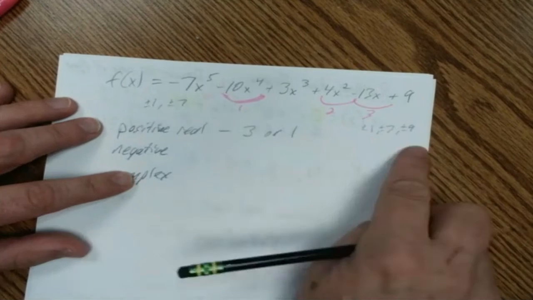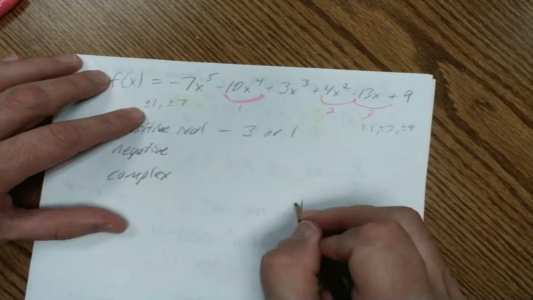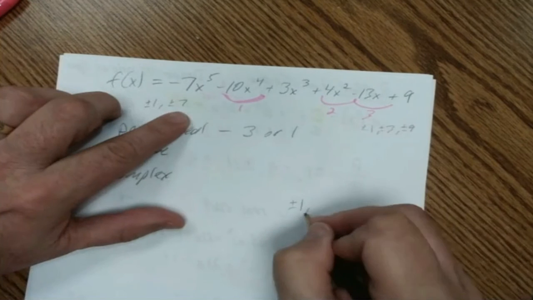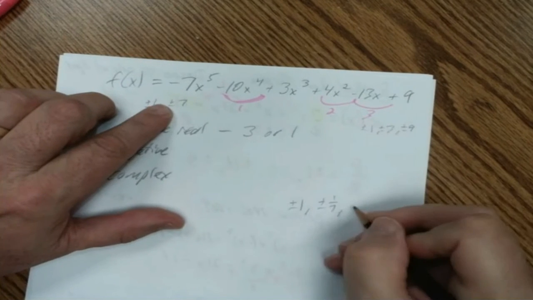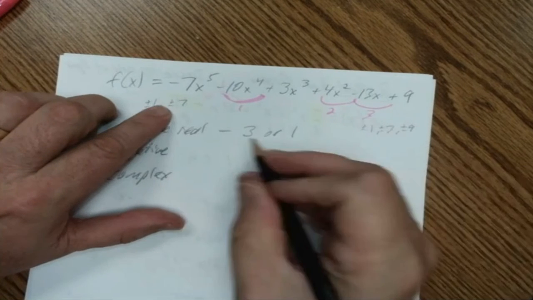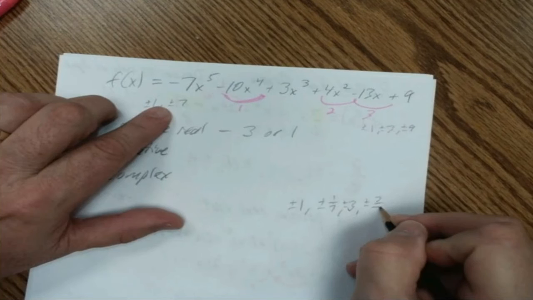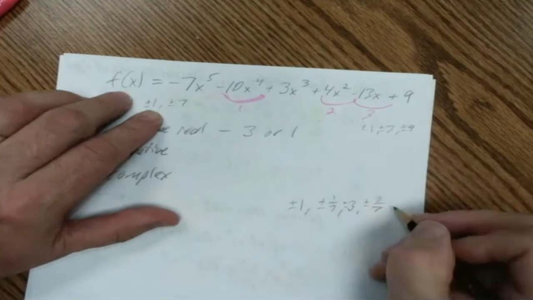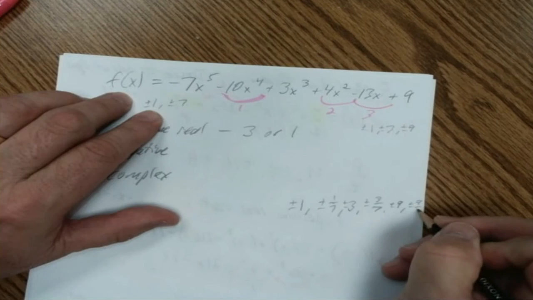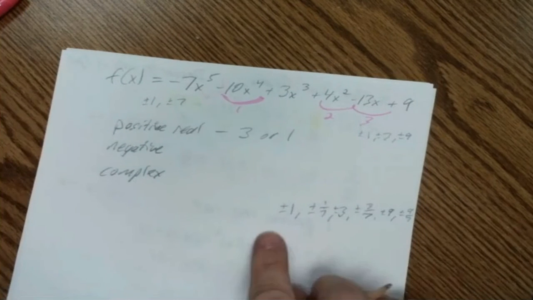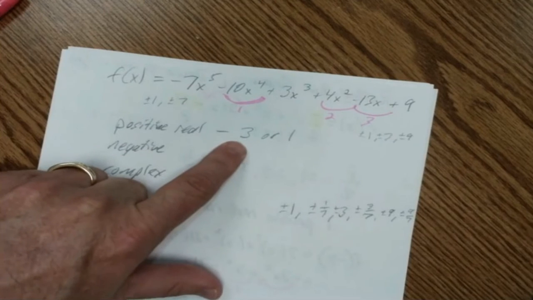So the possible roots are 1 over 1, 1 over 7, plus or minus 1/7, 3 over 1, 3 over 7, plus or minus 3/7, plus or minus 9, and plus or minus 9/7. So there's 12 possible roots. But once you find 3 of them, you know there can't be any more.